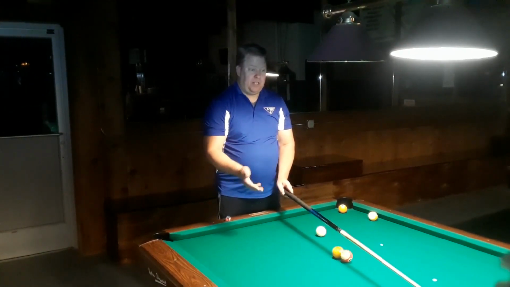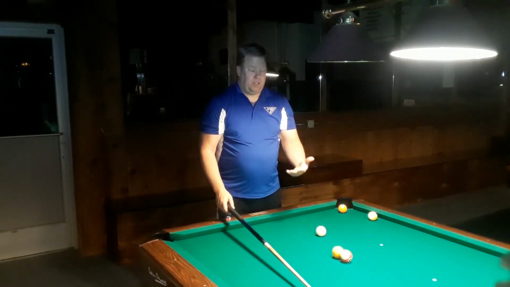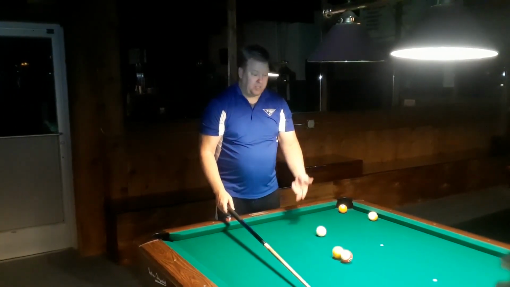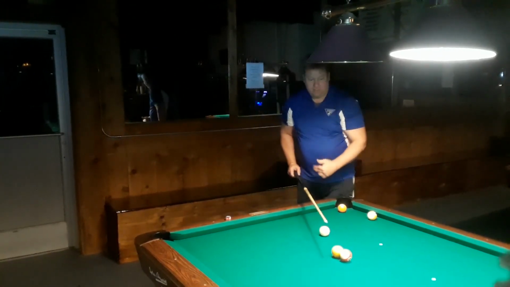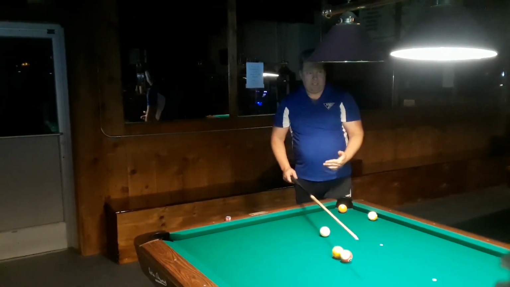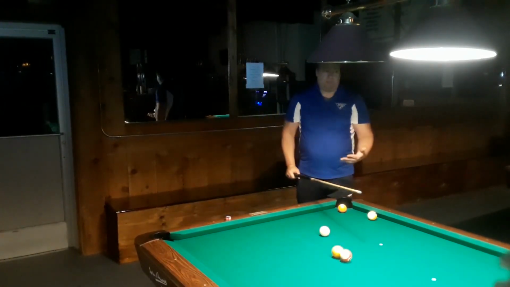Or I can change the speed. What I actually did on these shots was hit them relatively soft. So soft is where the most friction is going to occur. If I were to actually hit that 11 or the 1 ball straight on but hit it a lot harder, I could actually cut that 11 more into the middle and be closer to straight.